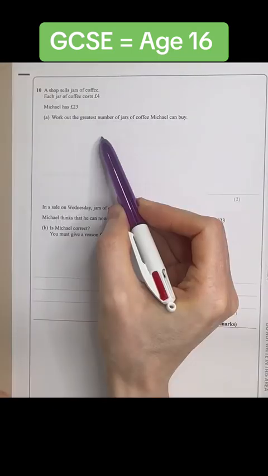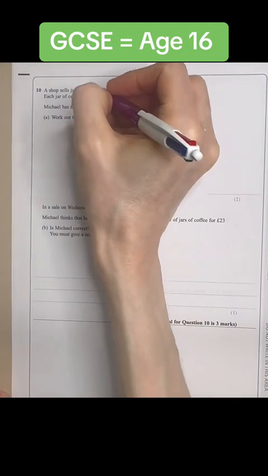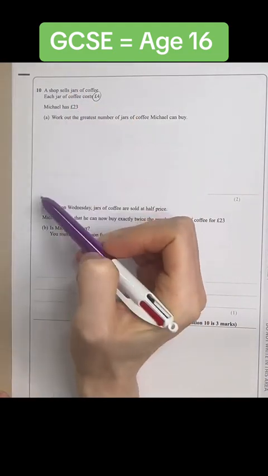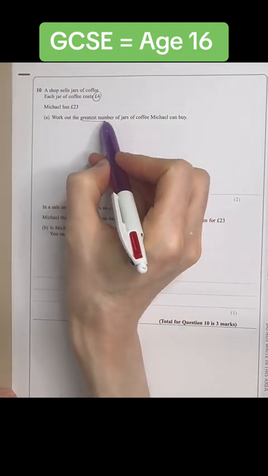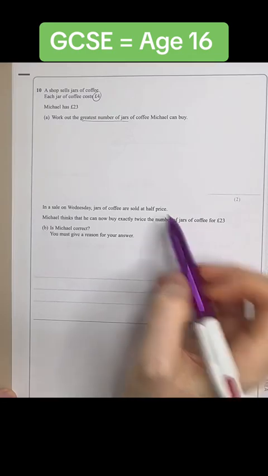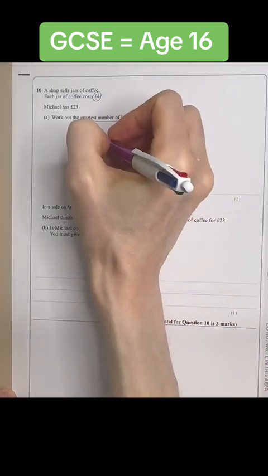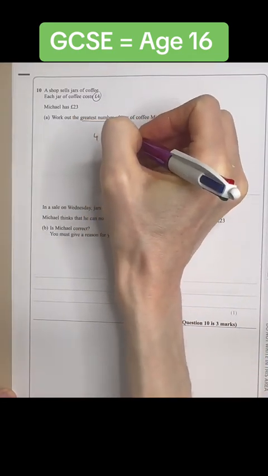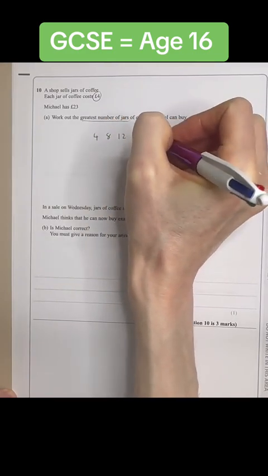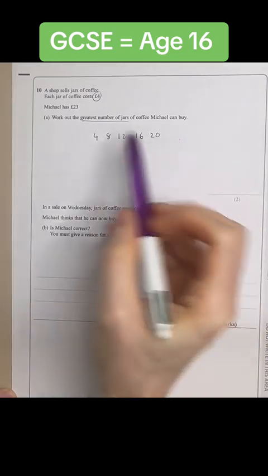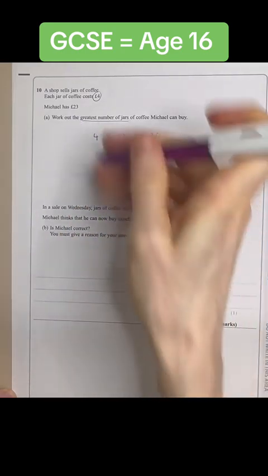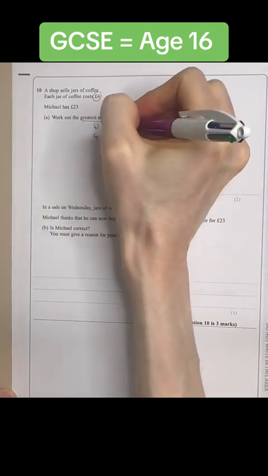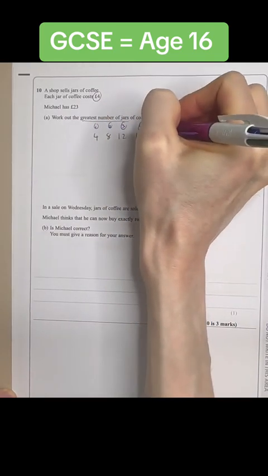A shop sells jars of coffee. Each jar of coffee costs £4. Michael has £23. Work out the greatest number of jars of coffee that Michael can buy. As each jar of coffee costs £4, listing out our 4 times table, 4, 8, 12, 16, 20. The next one will be 24, which he hasn't got enough for. So therefore he can buy 1, 2, 3, 4, 5 jars of coffee.